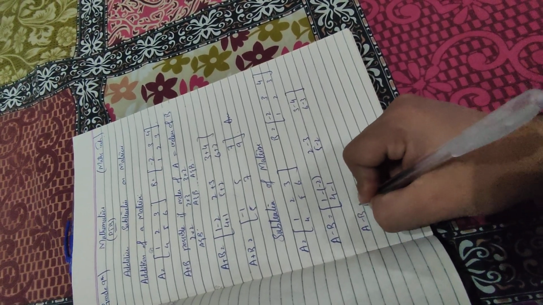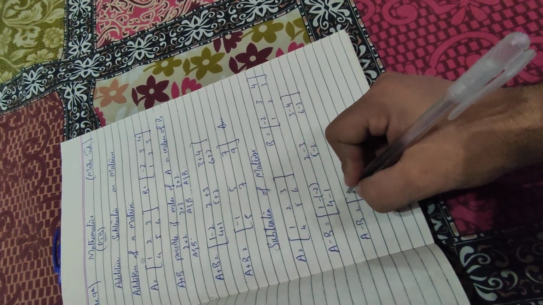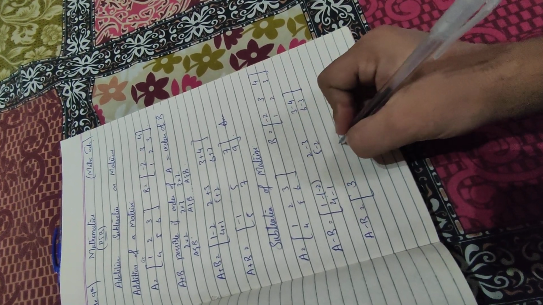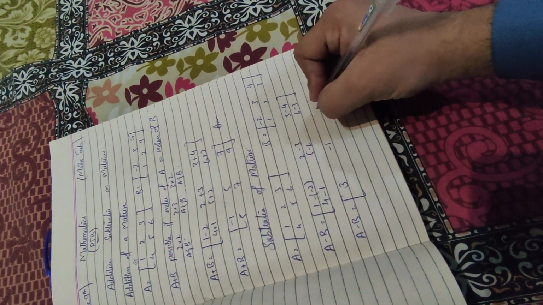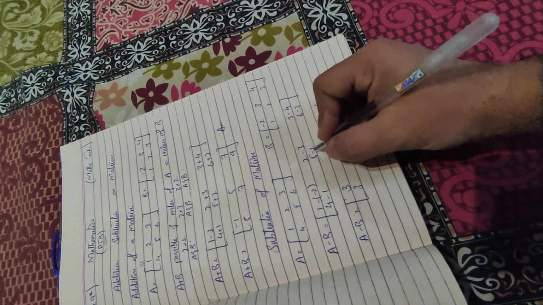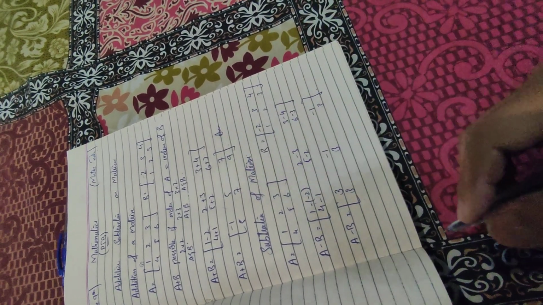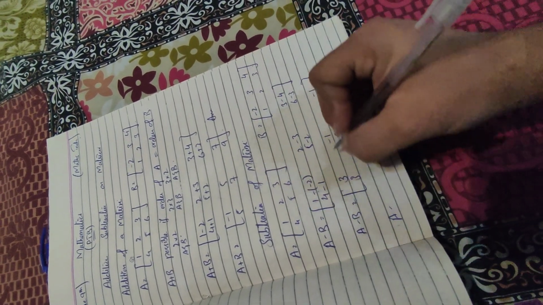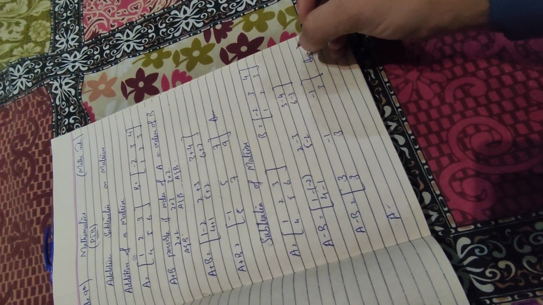A minus B will be equal to, minus minus, this minus cuts with this minus and it becomes plus. 1 plus 2 is equal to 3. 2 minus 3 is minus 1. 3 minus 4 is minus 1 and 4 minus 1 is 3. 5 minus 2 is also 3 and 6 minus 3 is also 3. Hence the A minus B matrix will be 3, minus 1, minus 1, 3, 3 and 3. That will be the answer of the matrix.